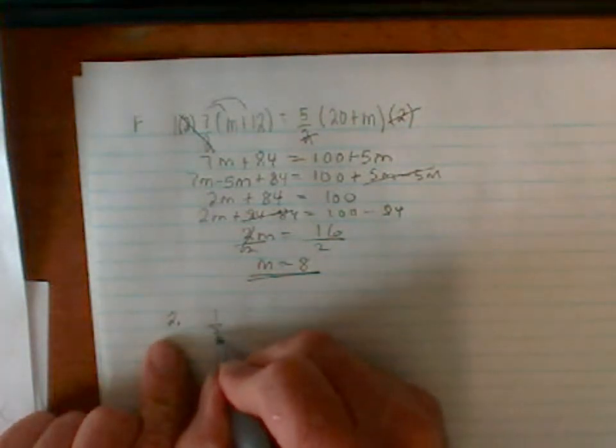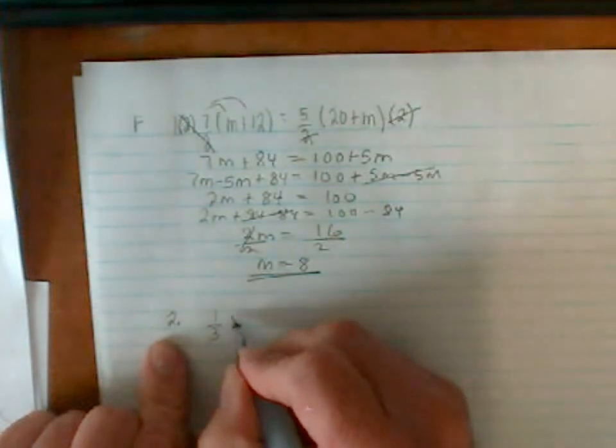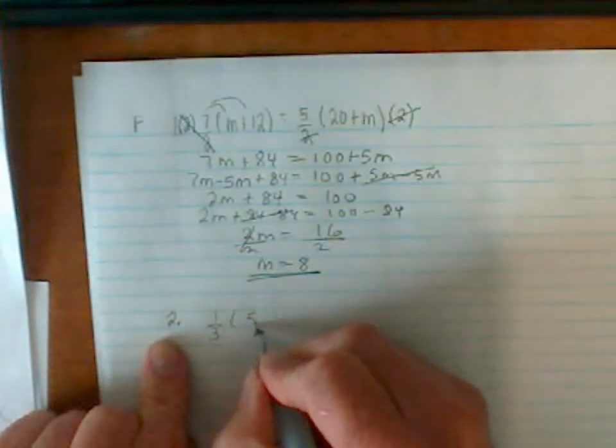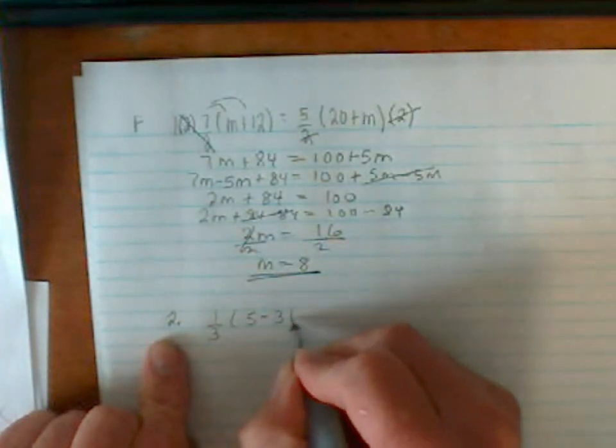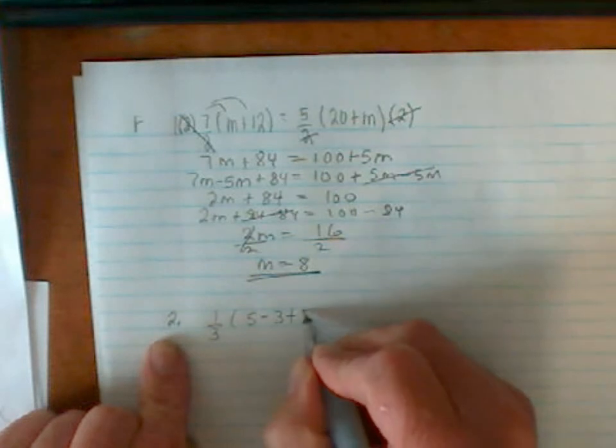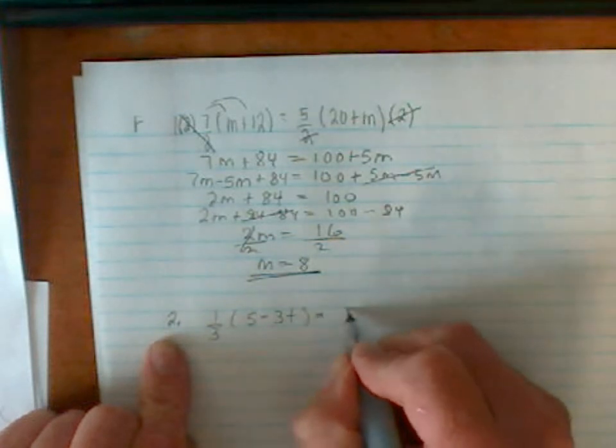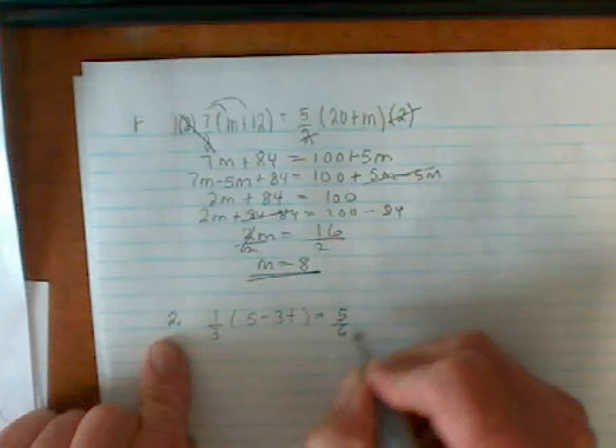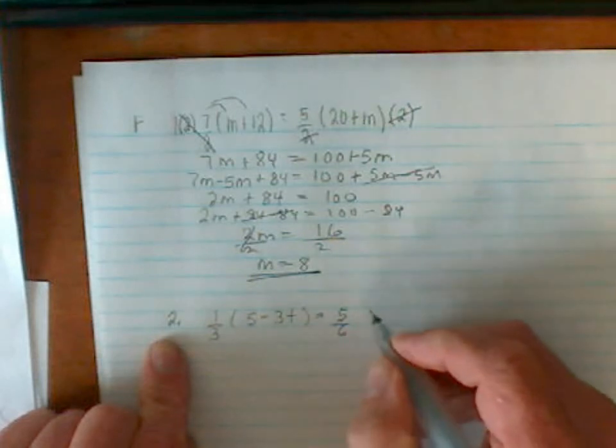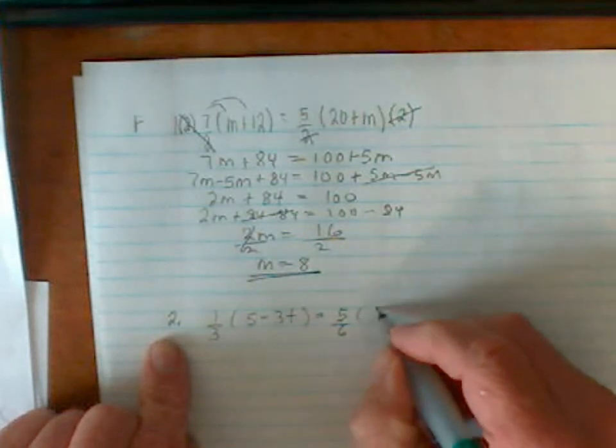Okay, we have 1/3 times 5 minus 3t. And that's equal to 5 over 6 times t minus 2.